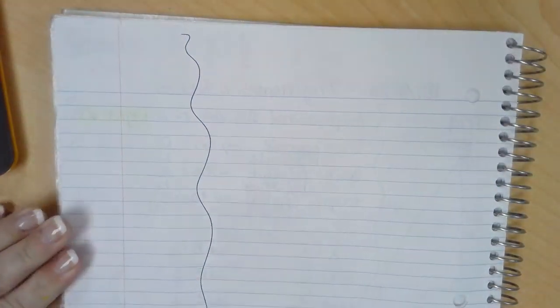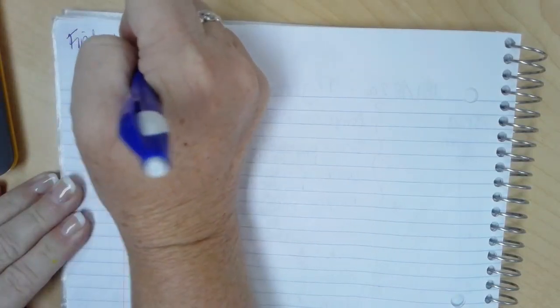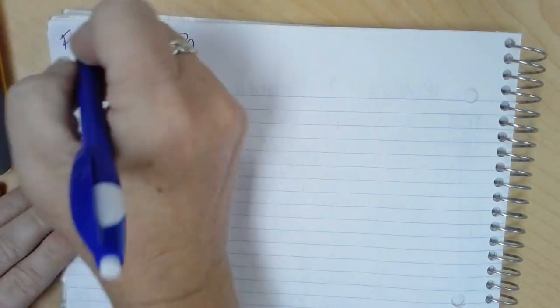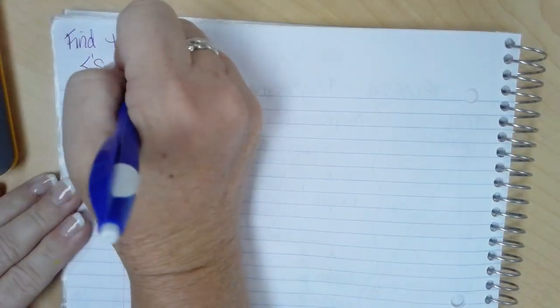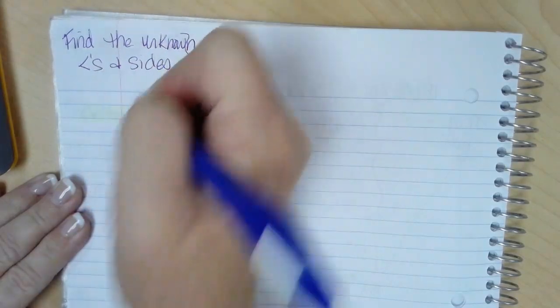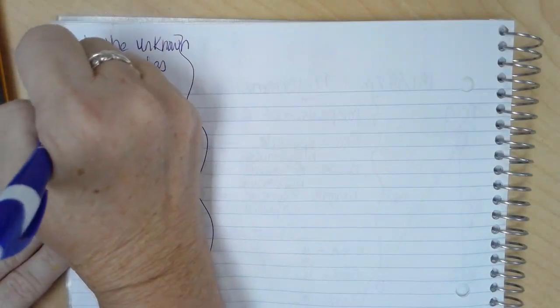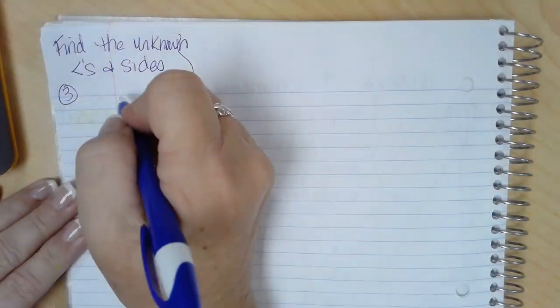Now, the next type of problems, on these, we're going to be asked to find the unknown angles and sides. So we're always going to be starting off with the right triangle.